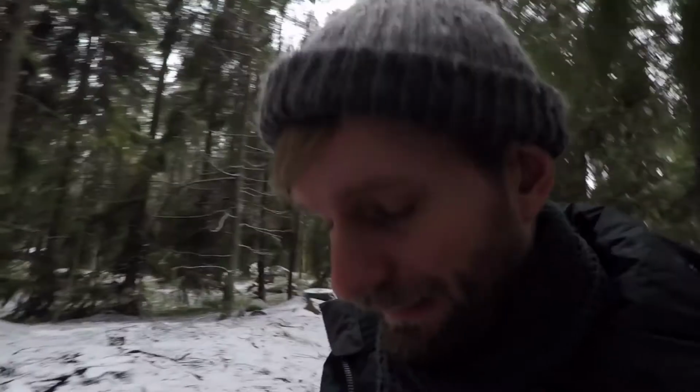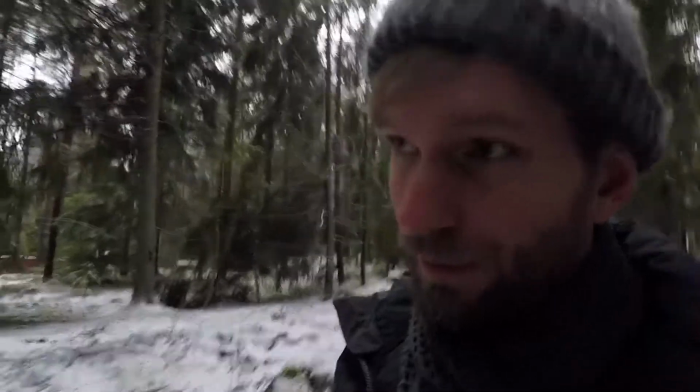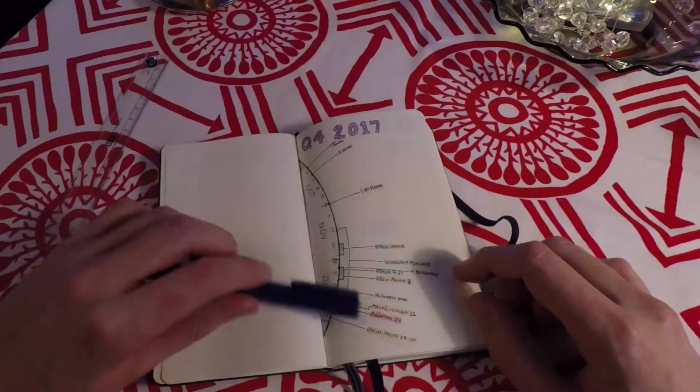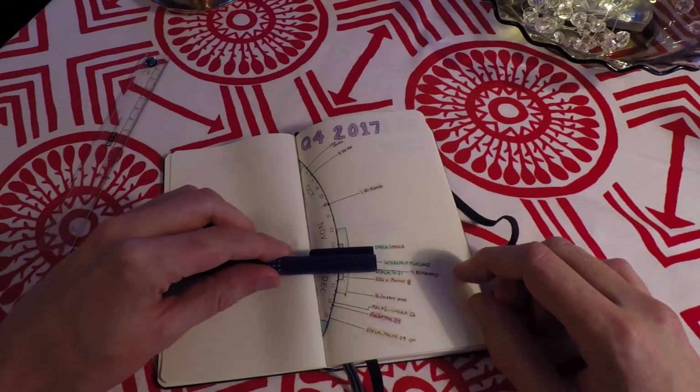And as always, I like to color code stuff, so I use different colors and patterns to swiftly get an idea for what kind of event or day that is.